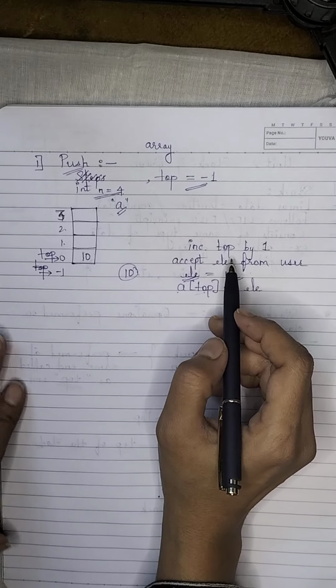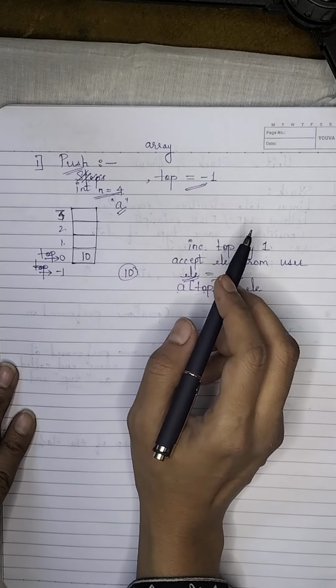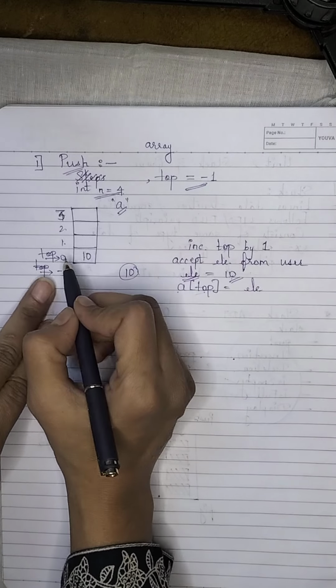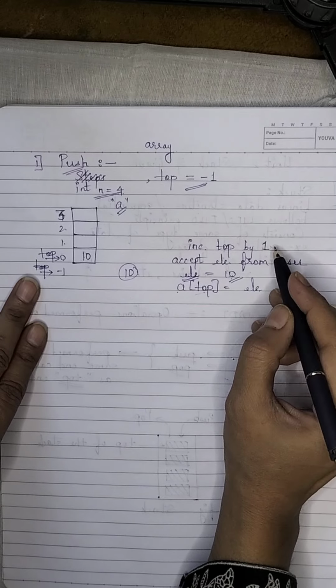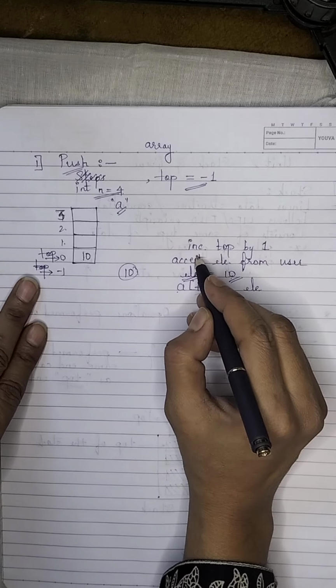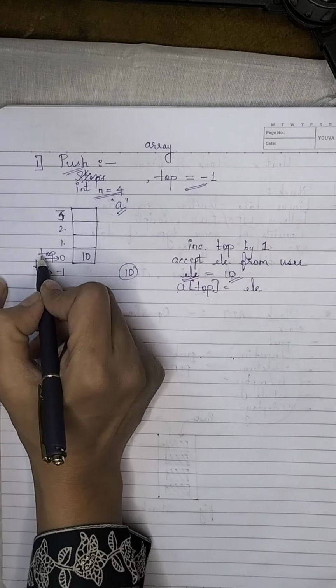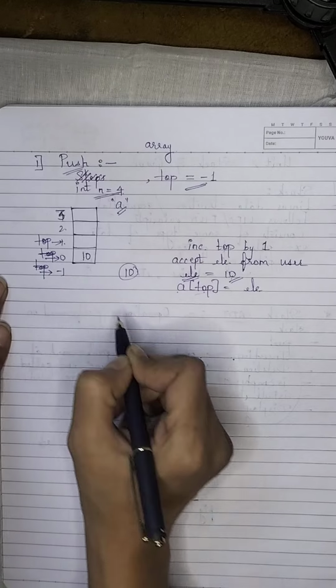Now just assume that the user again called the push function. He needs to push one new element in the stack. So again what is to be done? Top will be incremented by 1. Why? Because we have written that statement over here: increment top by 1. After this statement gets executed, my top variable points to the first position.